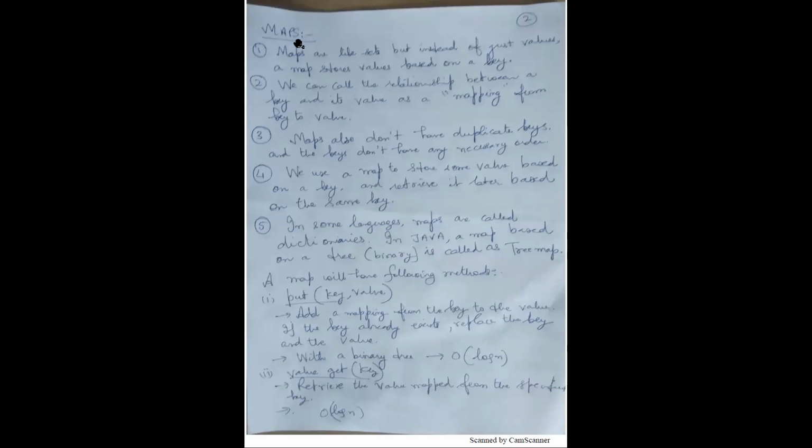So I thought that let me just have an introduction of what is the set, because these things are mentioned in your syllabus. Now the next type of data structure which is left, again a small portion, is regarding maps. Now let's see, set is a different data structure, maps is a different data structure.